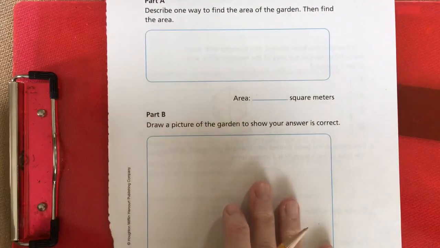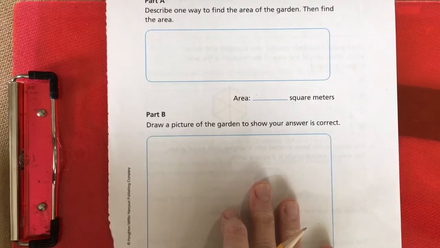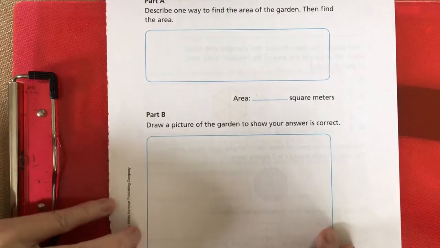Part B, drawing the picture. So to actually be able to find the area, do you need me to stop and redo my video? It's up to you. The termite people are here, boys and girls. I have termites. It's real life. I'm not going to stop.